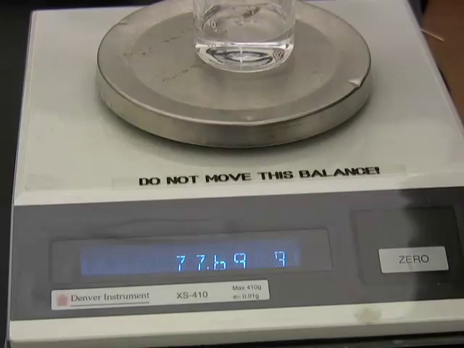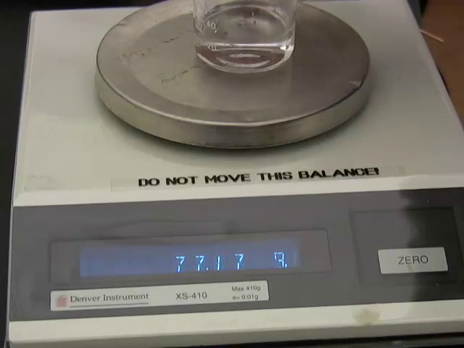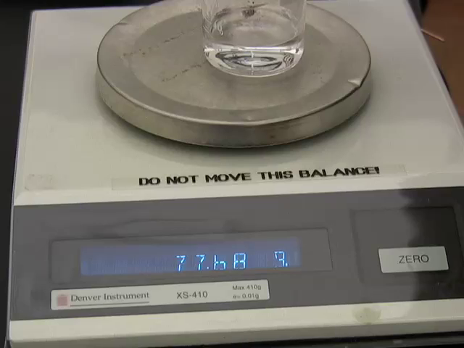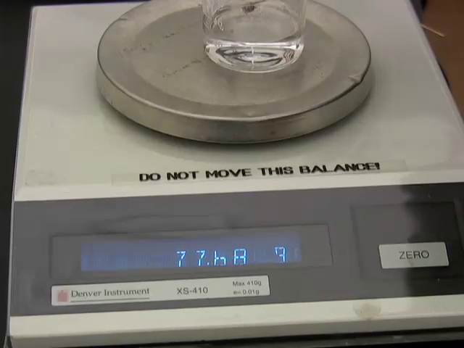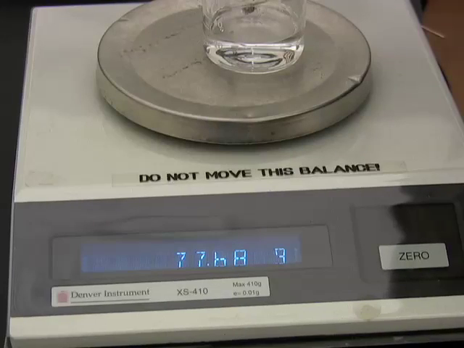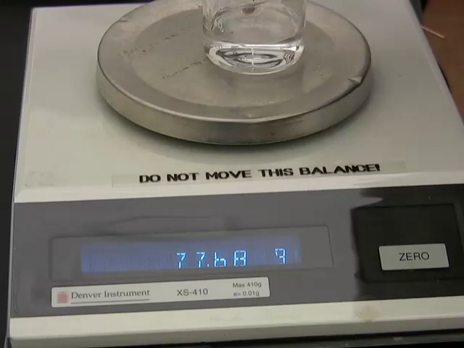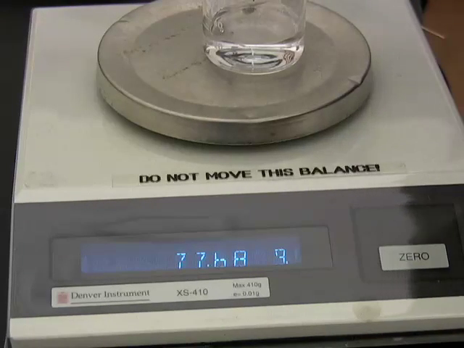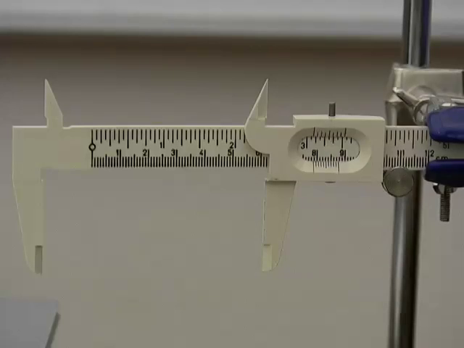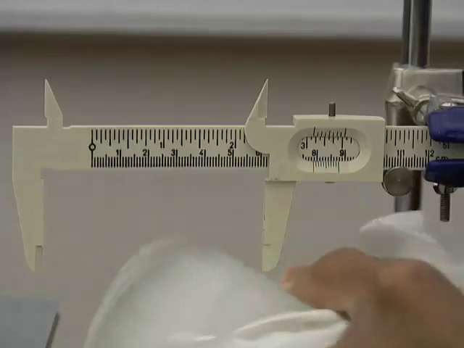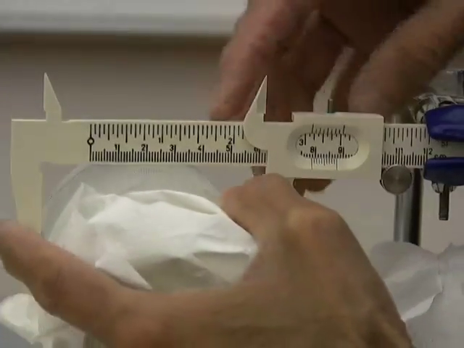Of course, subtract the mass of the beaker, and that will be your uppercase M. Uppercase M minus lowercase m will be the mass of water melted by the heat conducted alone. Now we will measure the diameter of the ice one more time.